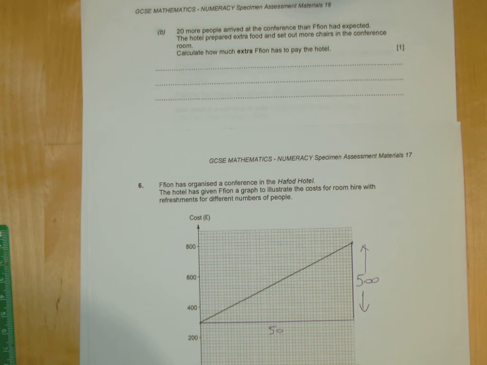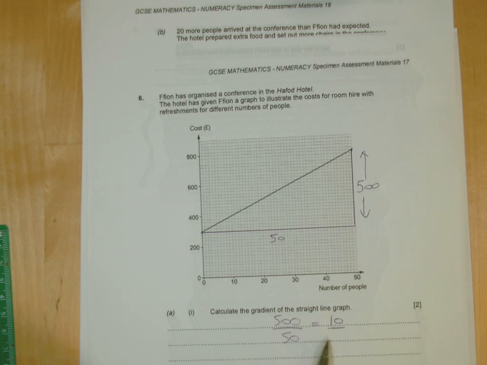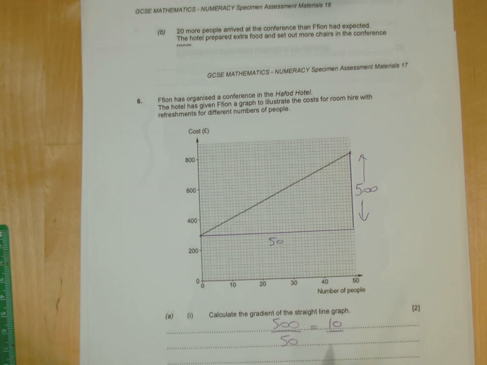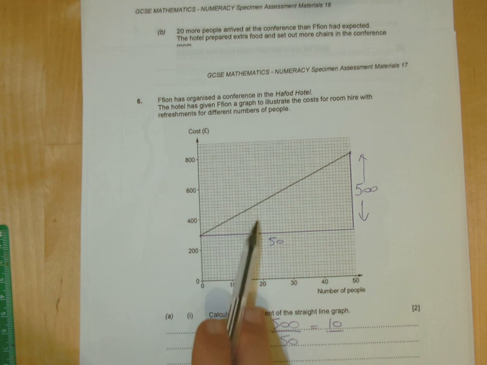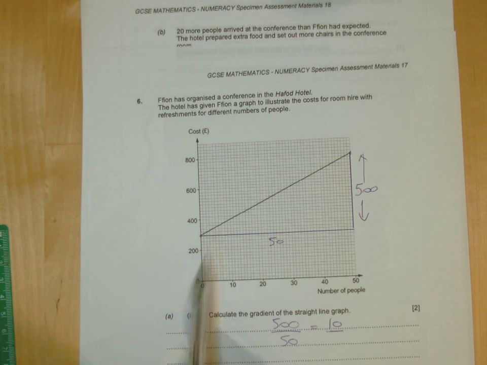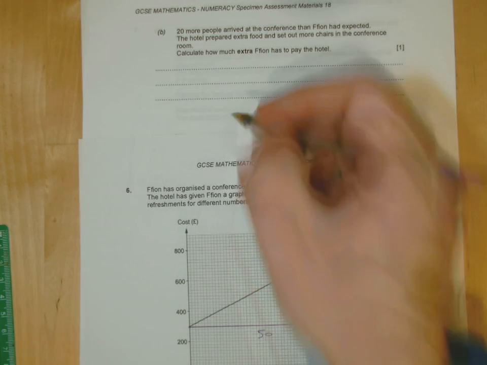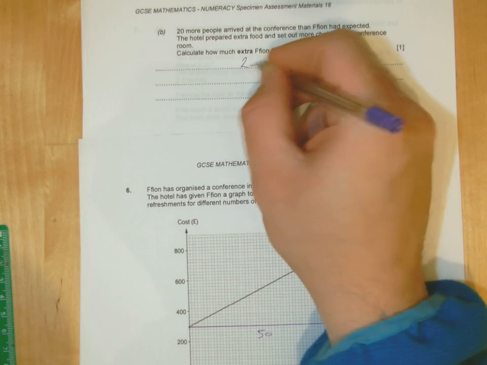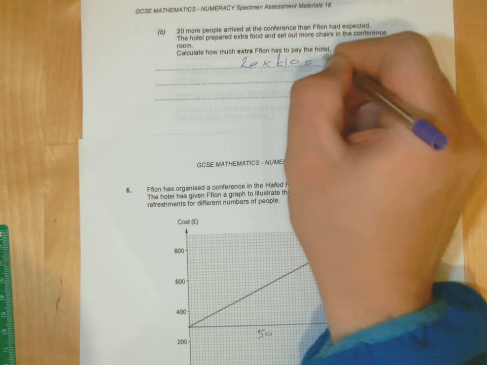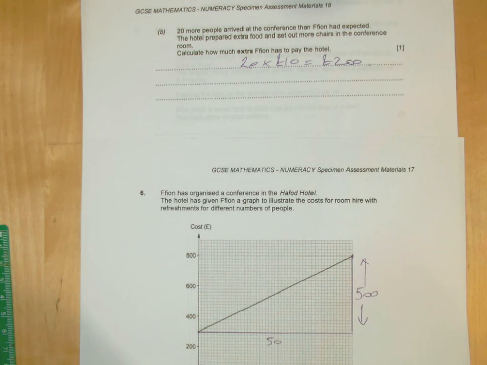The hotel prepared extra food and set out more chairs in the conference room. Calculate how much extra Fiona has to pay the hotel. Remember the gradient was 10, so that means every extra person, every one across you go up 10. That's what they're saying. For every one across you go up 10. So if there's an extra 20 people, each person costs £10, so that'll be 20 lots of £10, so you get £200.